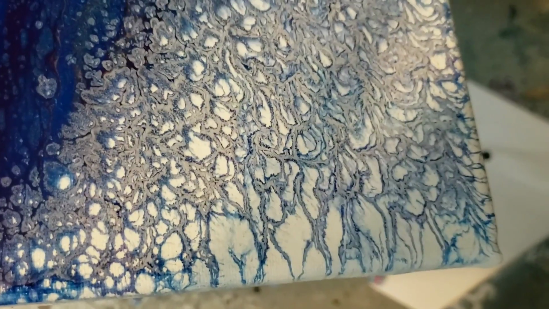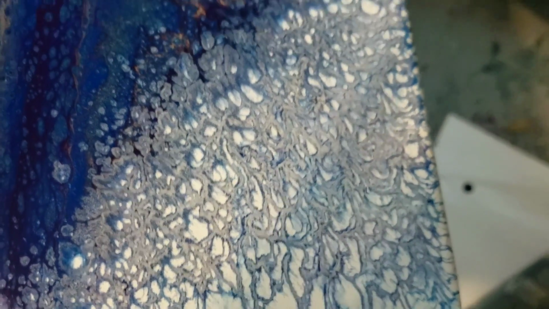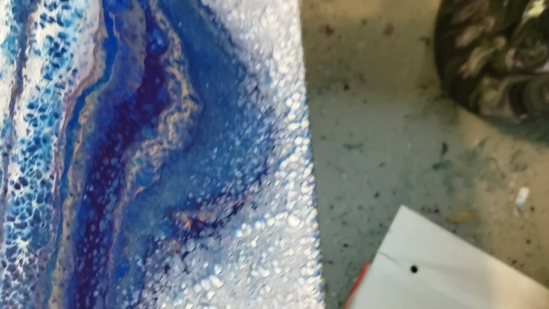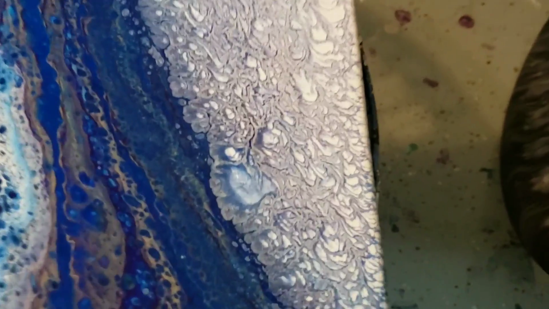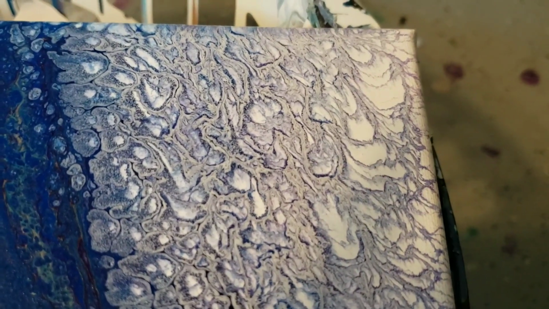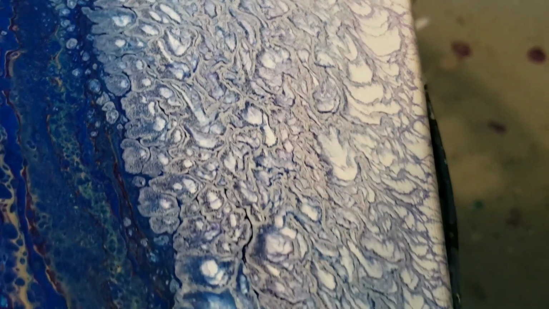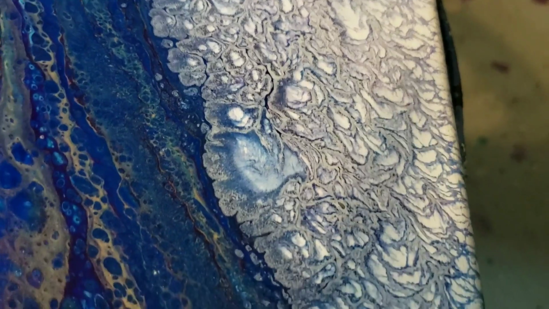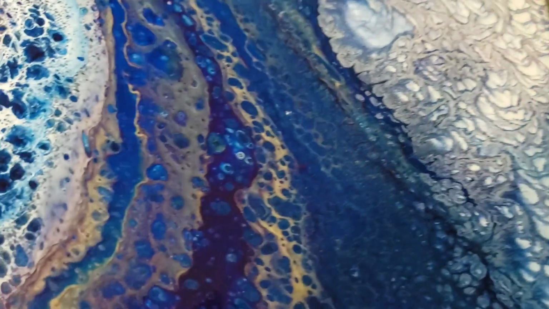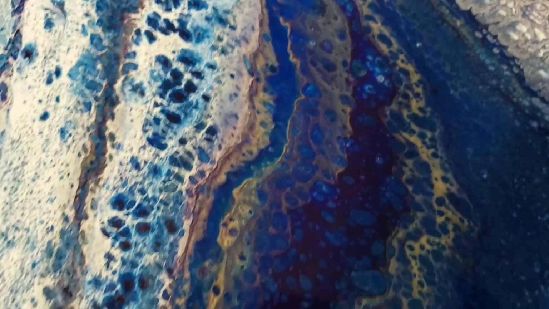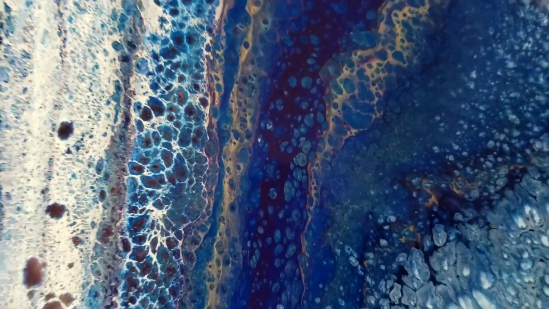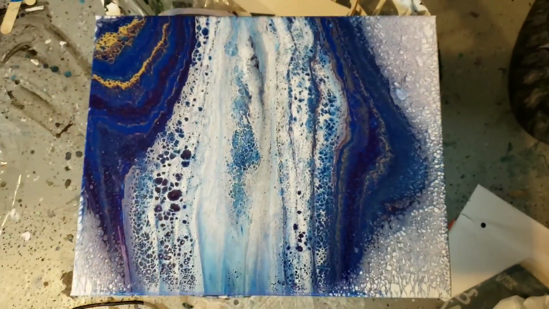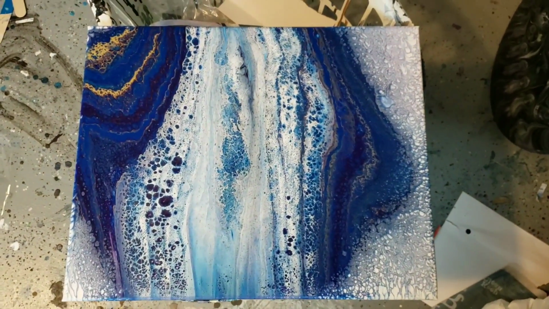But look at this kind of fractal webbing that happened down here. So I think my paint was just a little bit too thin. But it still looks really cool. So I'm not there yet. I'm gonna keep experimenting. But that's the overall look of it.